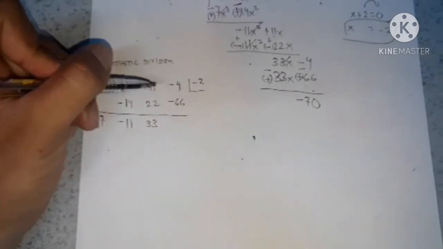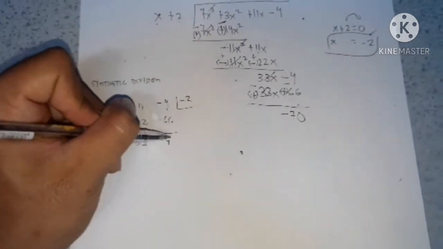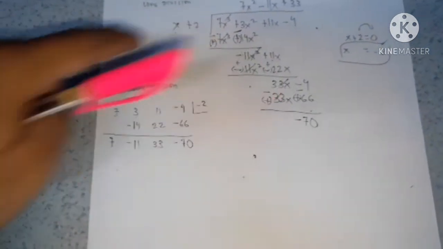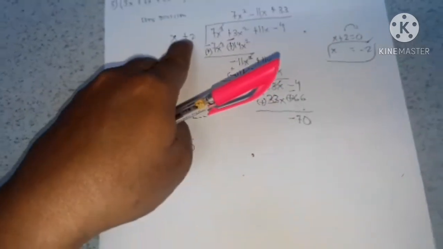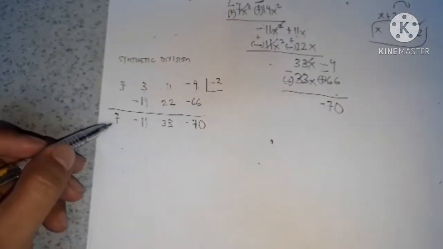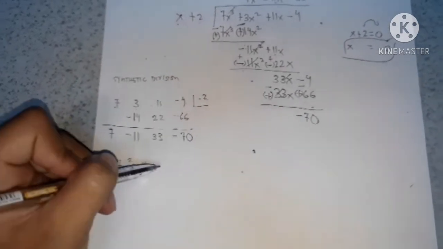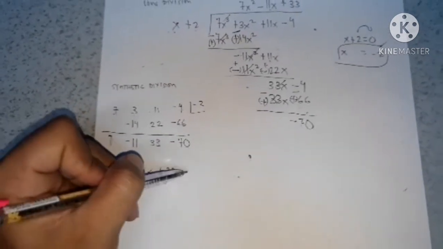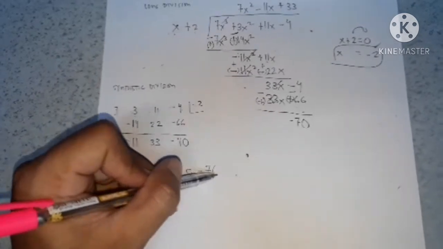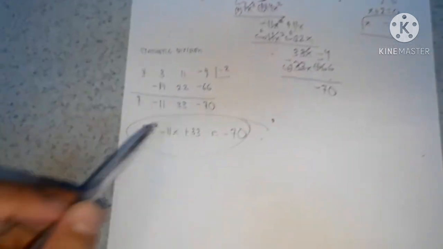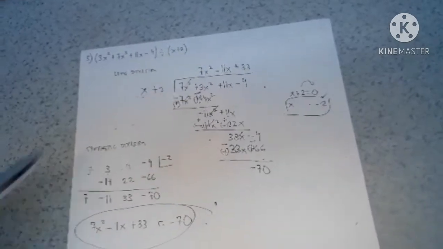Negative 4 plus negative 66, that is negative 70. So yun ulit, x cubed divided by x is x squared. So you have 7x squared minus 11x plus 33. Remainder negative 70. Parehas naman.